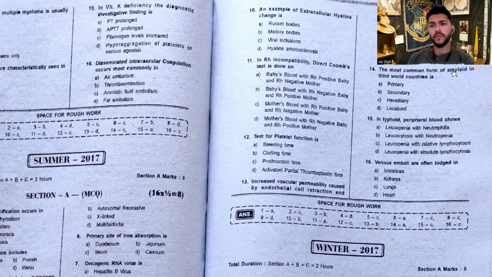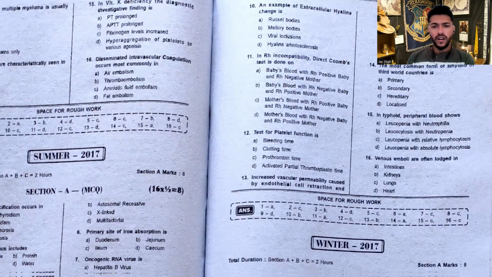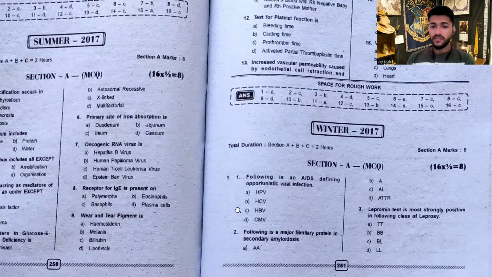Most common form of amyloid in third world countries is secondary amyloid. Remember it. Typhoid, peripheral blood shows leukopenia with lymphocytosis. Venous thrombus, venous emboli generally from the DVT, deep veins, into your pulmonary vasculature. Following is an AIDS-defining lesion, CMV. CMV retinitis or CMV encephalitis. Both of them are AIDS-defining opportunistic viral infections.